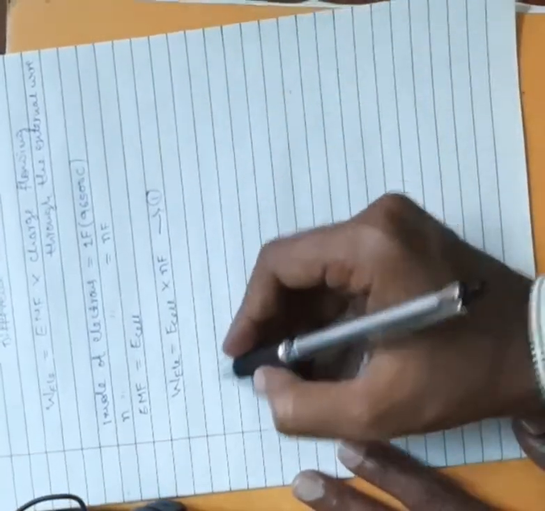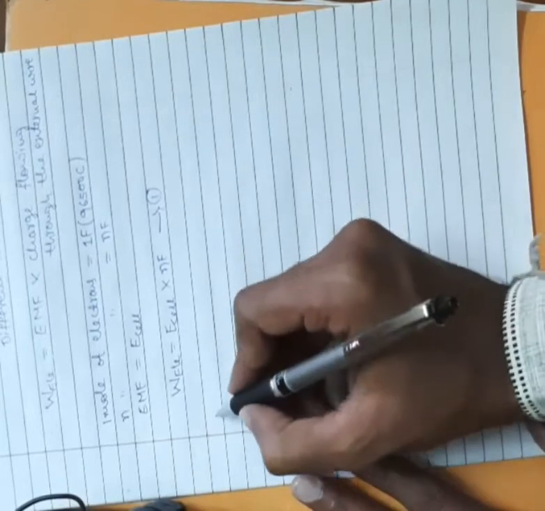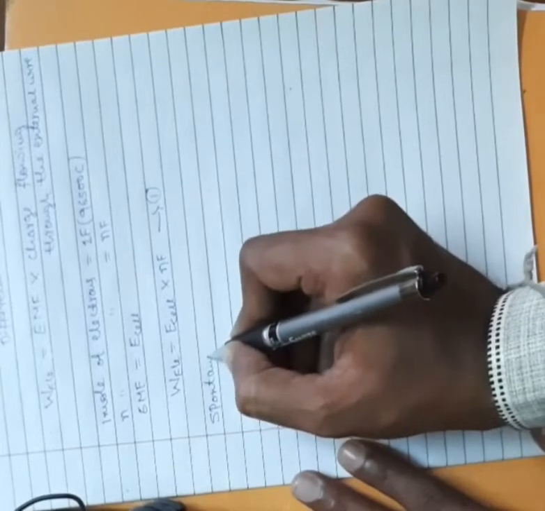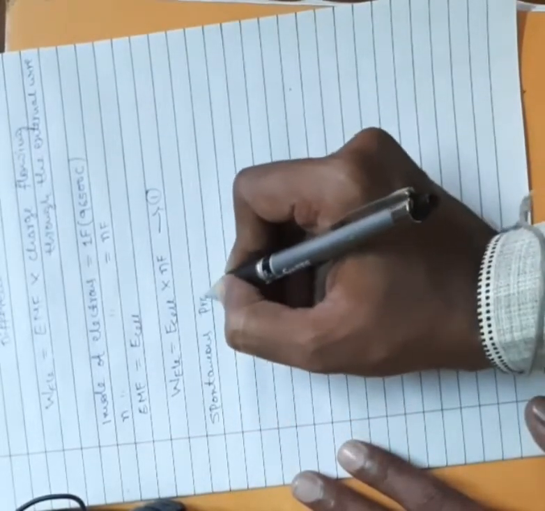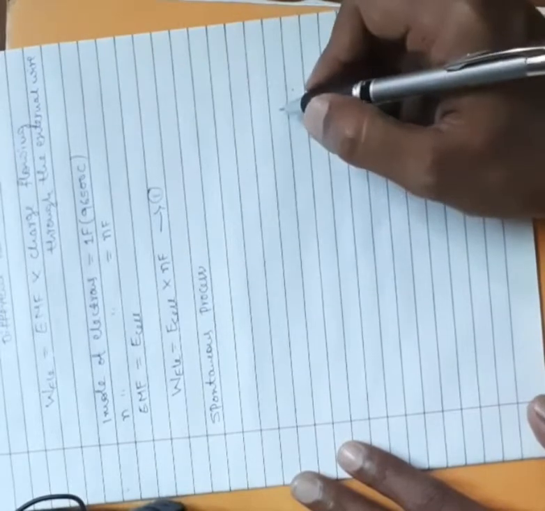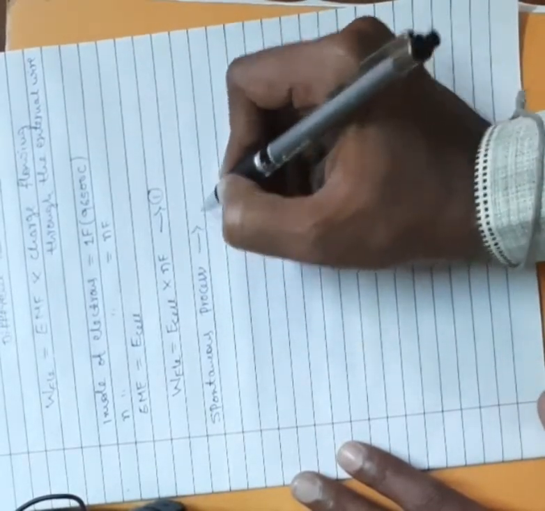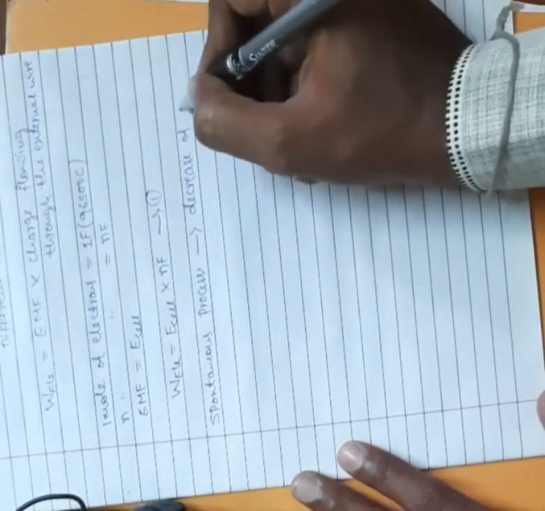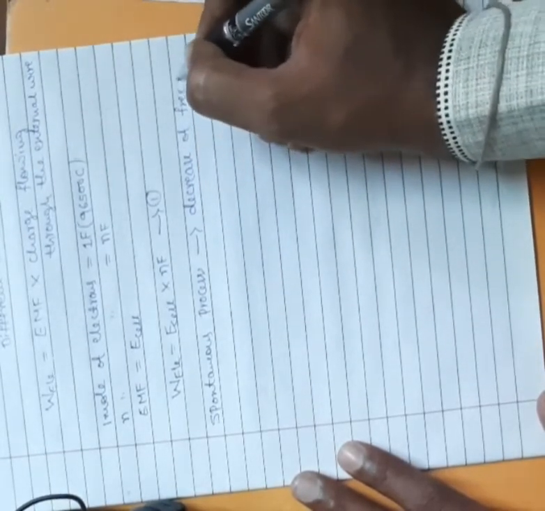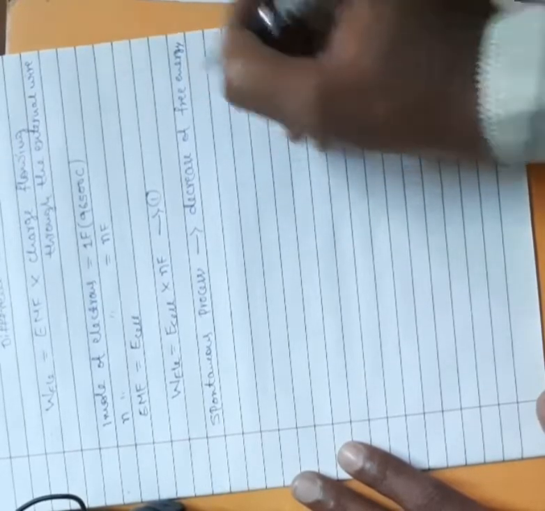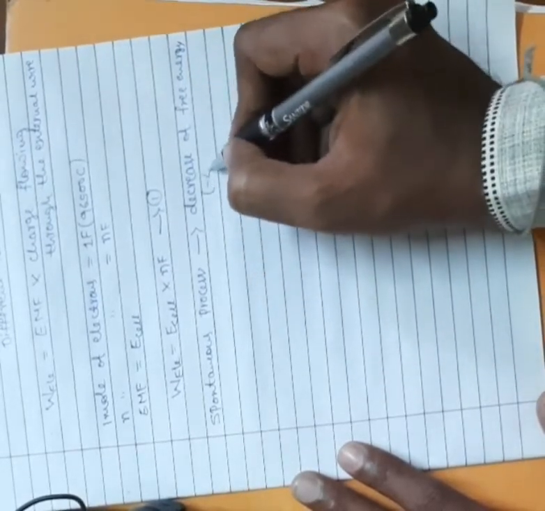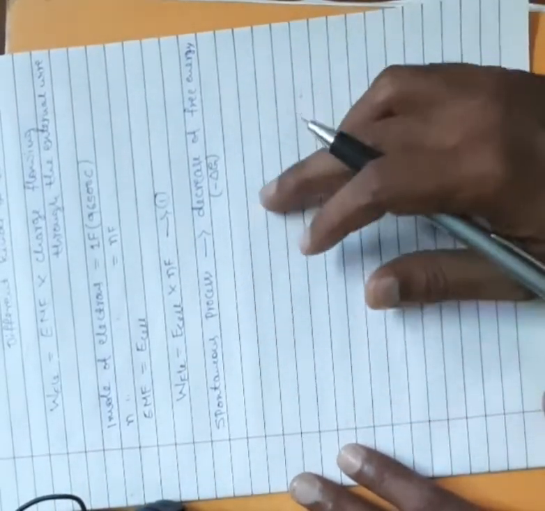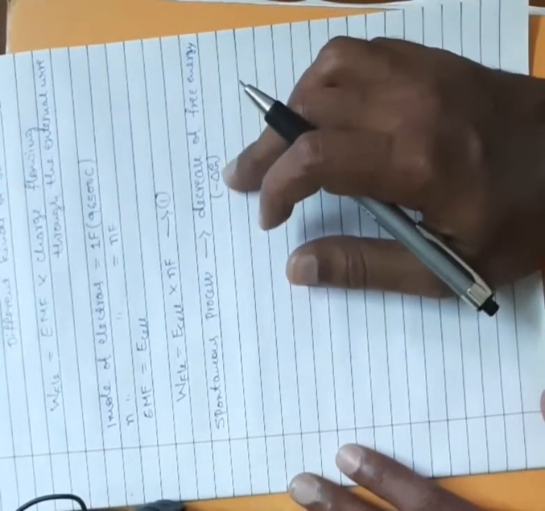So already we know from the concept of thermodynamics that if any spontaneous process is occurring at constant pressure and temperature, the driving force for this type of process is a decrease of free energy. If any process is spontaneously occurring, there is a decrease of free energy.